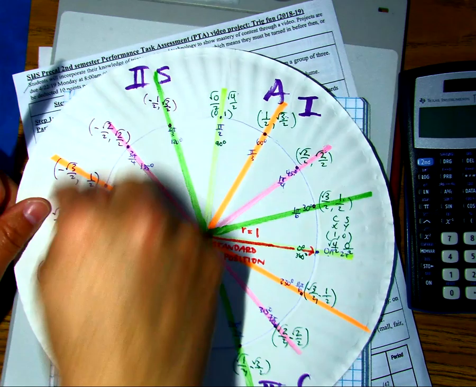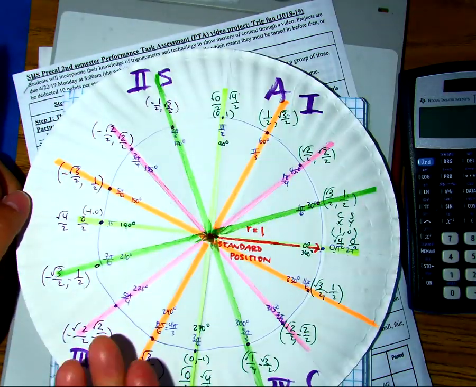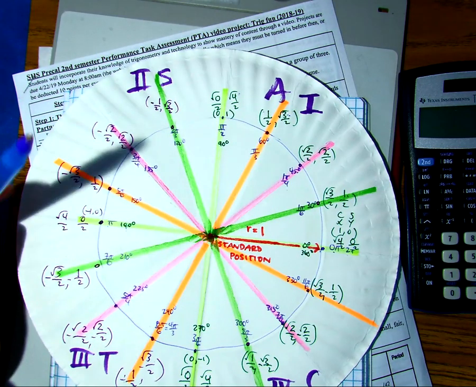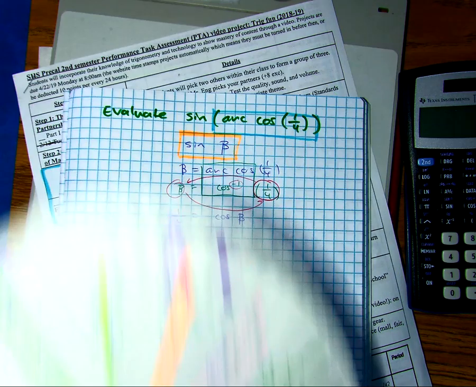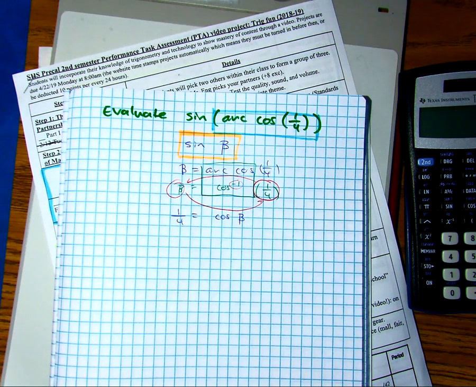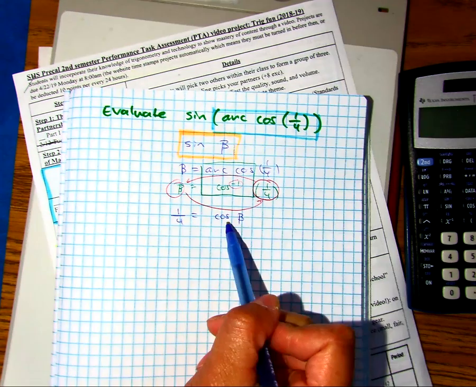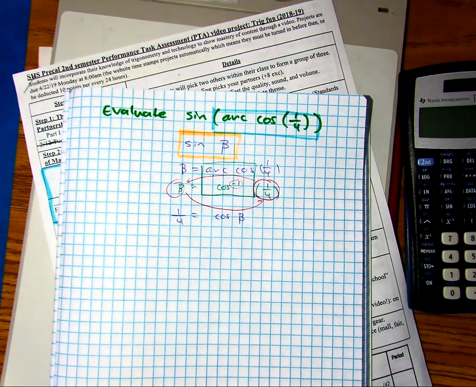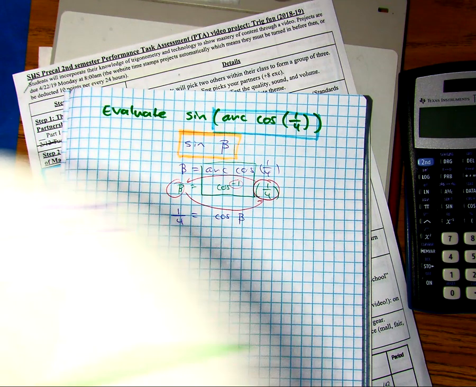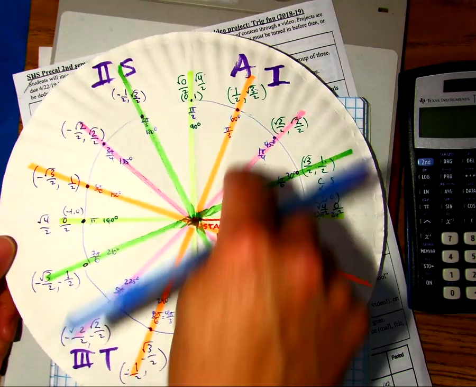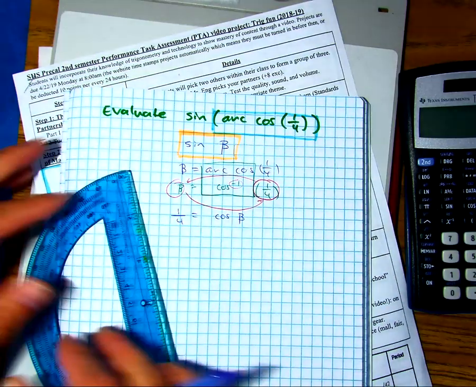Really, the trig paper plate, or the unit circle, is a summary of drawing triangles. So now we get to go back to drawing triangles. I know, you're so excited. Okay, so from this point, cosine is positive. We said quadrants 1 and 4, and I'm just going to pick the easiest quadrant. What was the easiest quadrant? So let's draw a triangle in quadrant 1. Let's do that together.